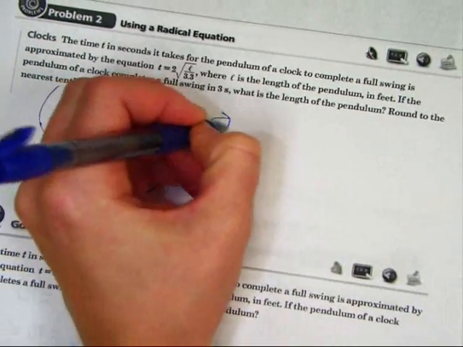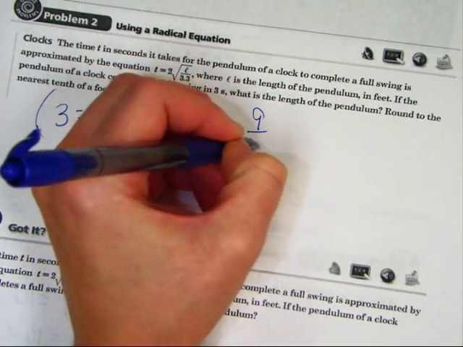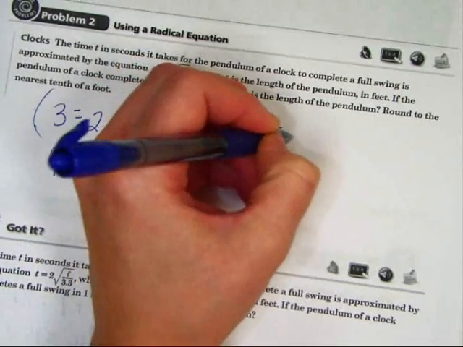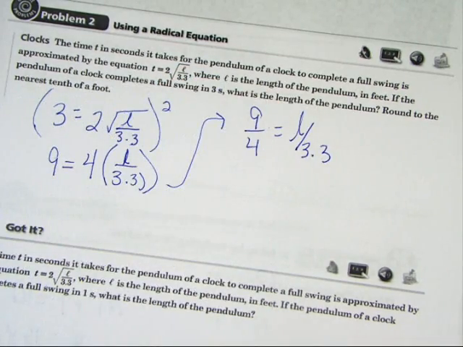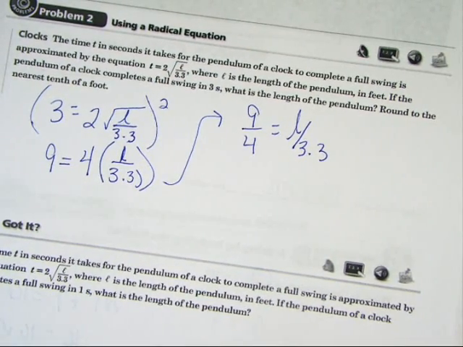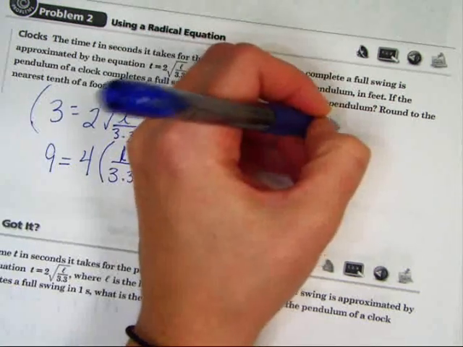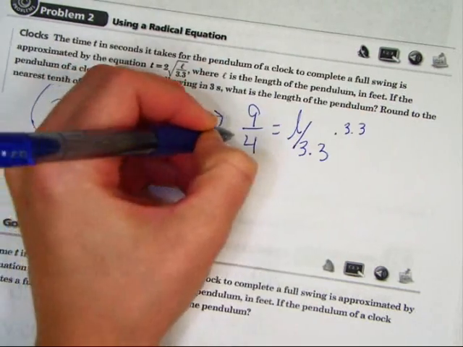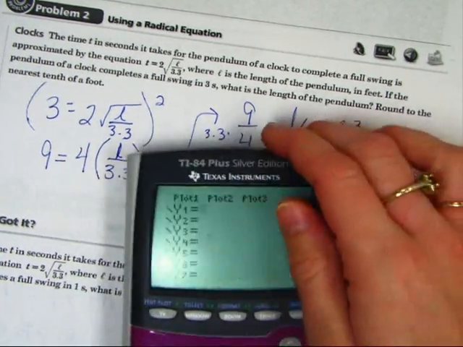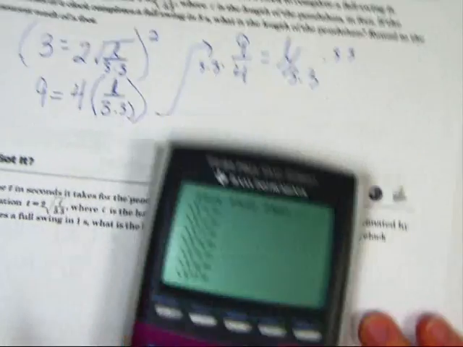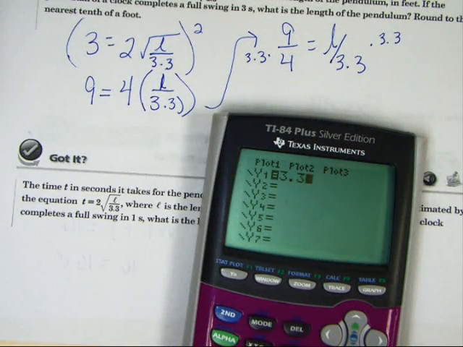Okay, so I'll move up here. That's 9 over 4 equals L over 3.3. The last thing I need to do is multiply both sides by 3.3 to clear it out. And I'm going to plug it into my calculator and get a nice answer to see if it is correct. Alright, so I get 3.3 times 9 over 4.